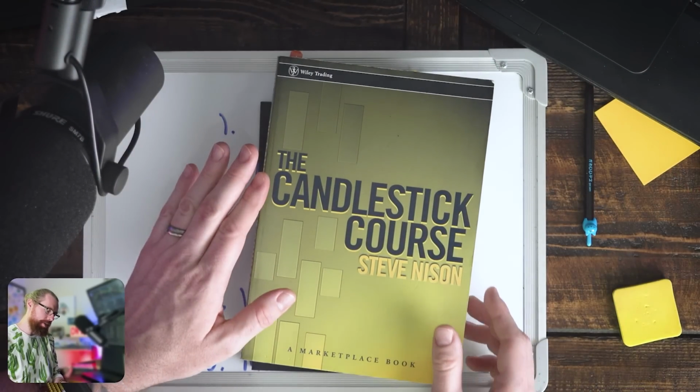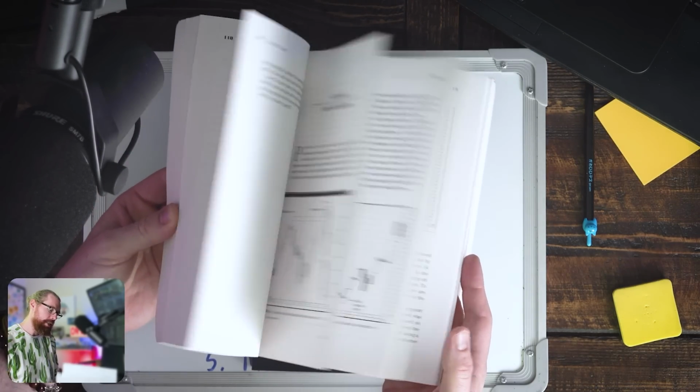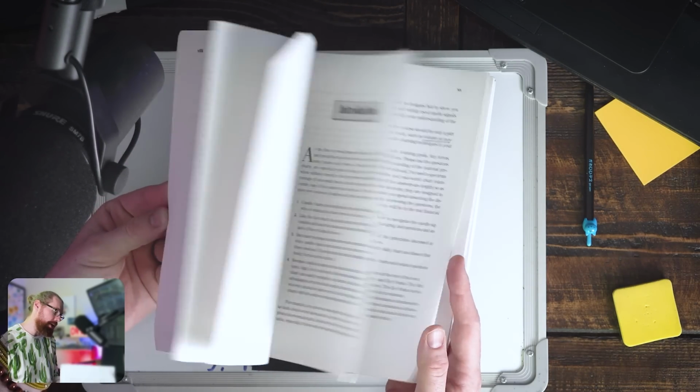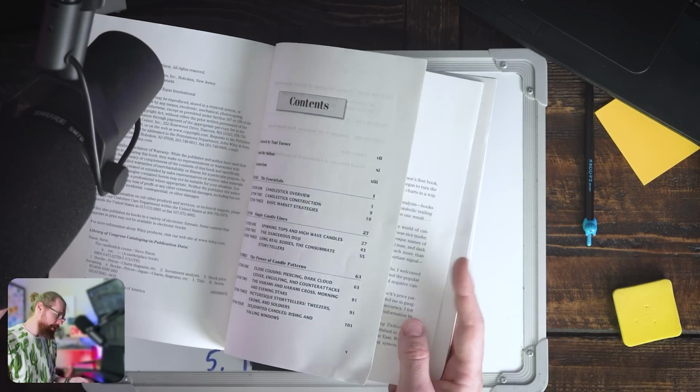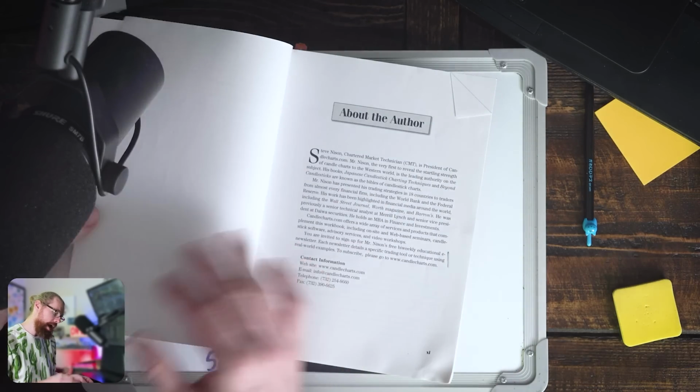Another book that I think is a good read is the Candlestick course. This is especially good for absolute beginners. This is a book that I got early on in my career. I think it was written in 2003. So this is a book that I think is helpful.